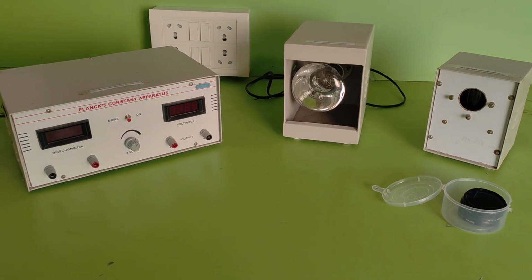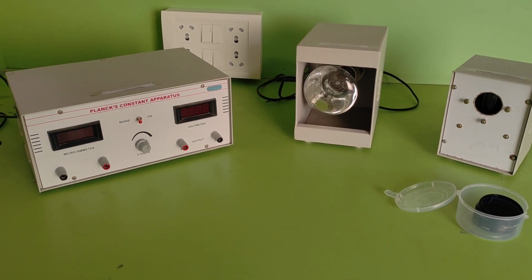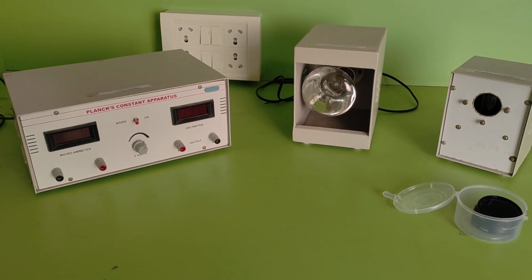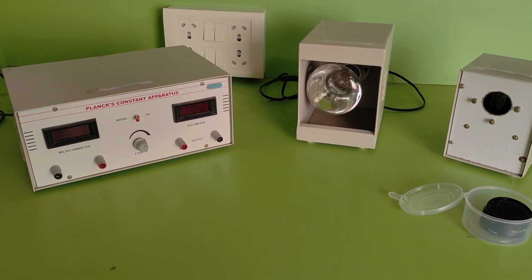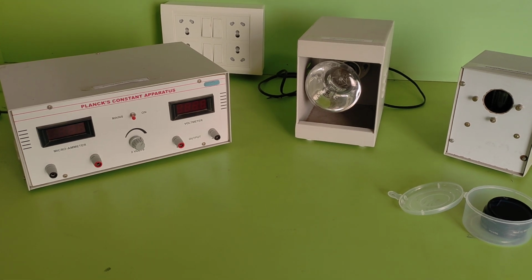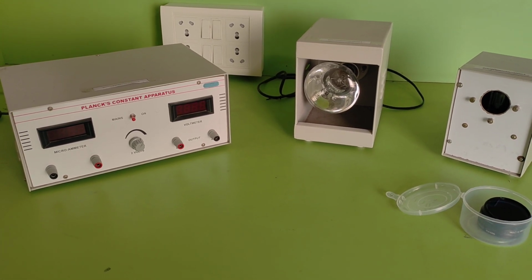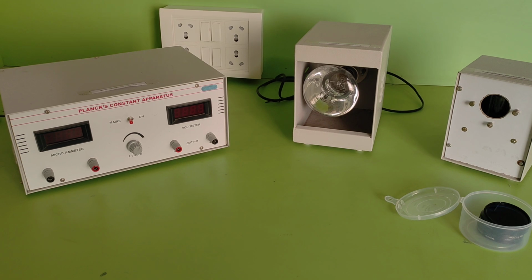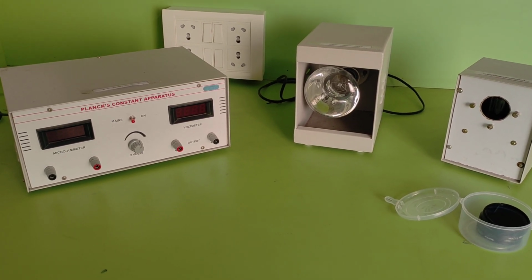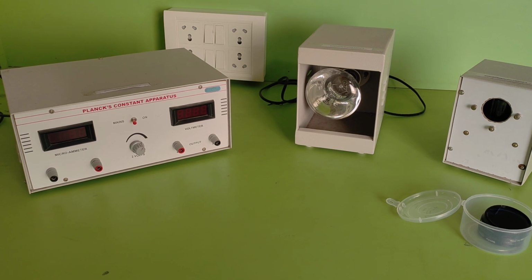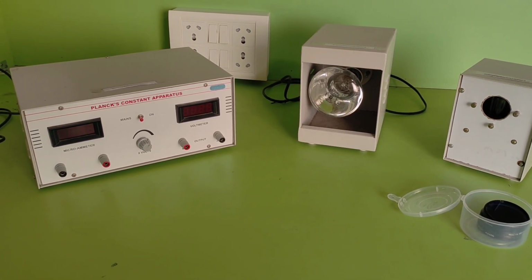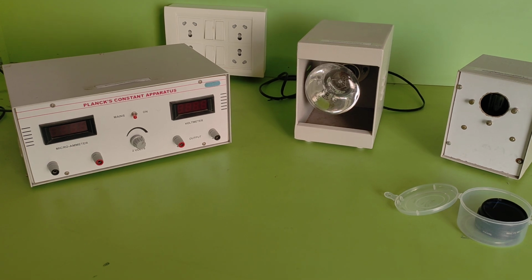In this video, we are going to discuss how we can measure the stopping potential and then Planck's constant using the photoelectric effect. Coming to the stopping potential, how much reverse potential is required to stop the electrons coming from the cathode to the anode. At that moment, the current value is 0. This is the mechanism related to the stopping potential involved in the photoelectric effect.